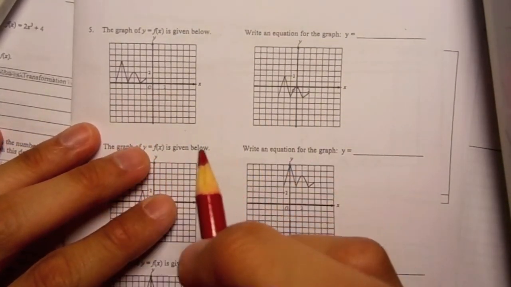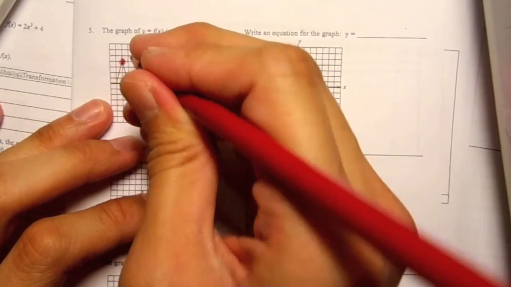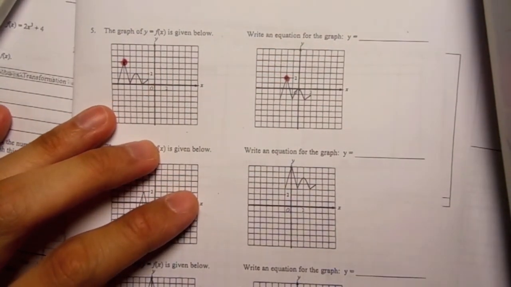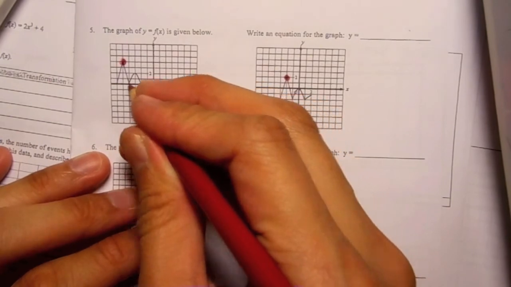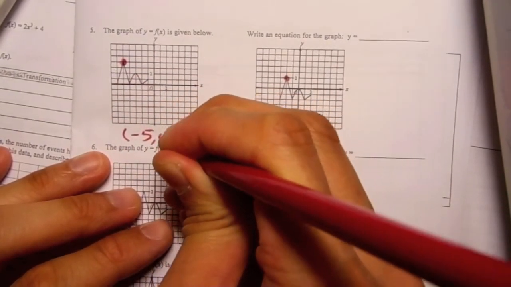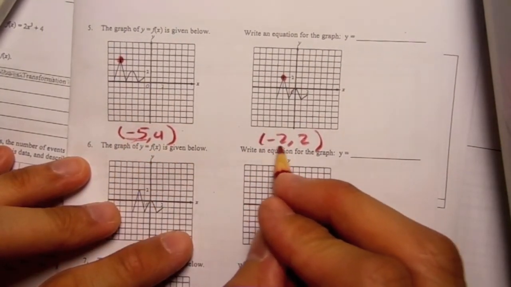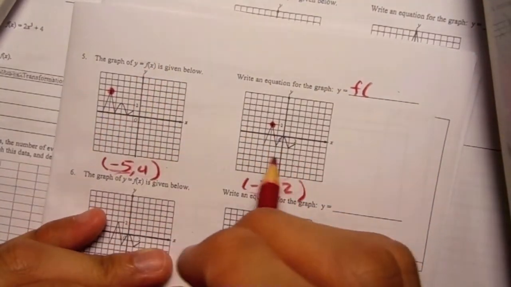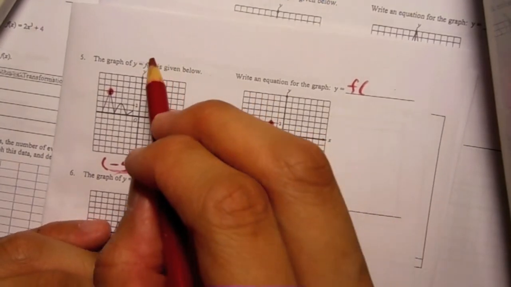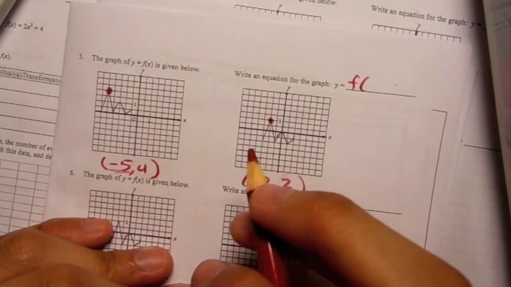So the best thing to do here, and you can pick any point, is use a reference point. I'm going to just use this peak right here. We can see where it shifted on the graph based off of those reference points. Alright, so this one, I chose this point at (-5, 4), and it moved to (-2, 2). Right, so this is the x values, and this is the y values. I don't know the specific equation for this weird graph. All I know is that it's called f of x.